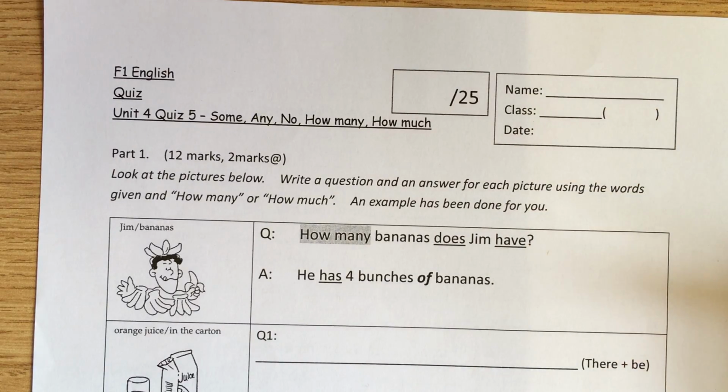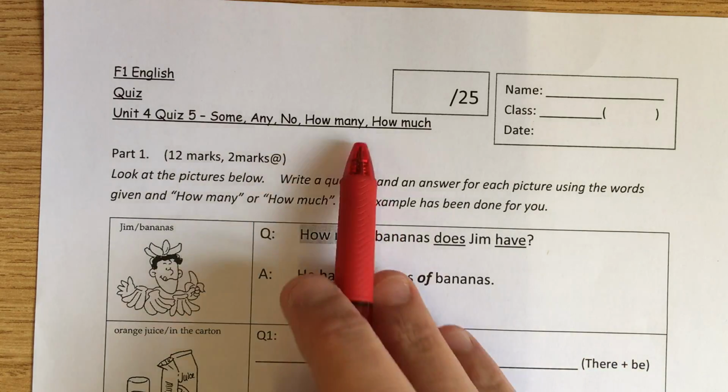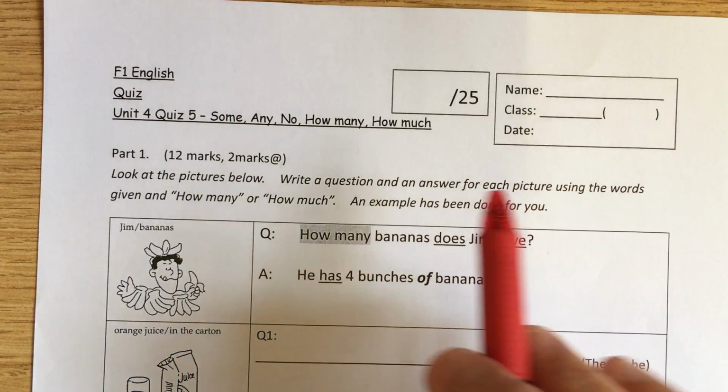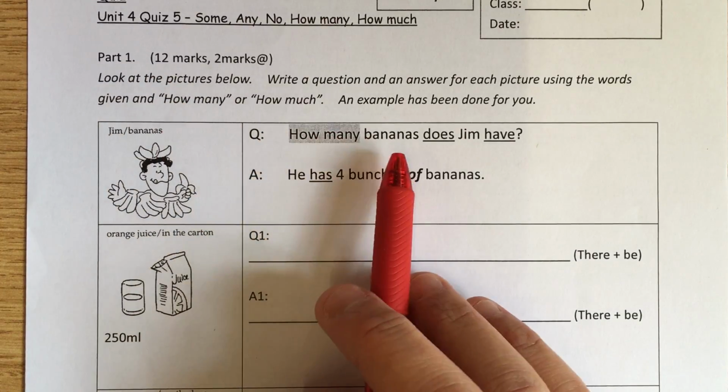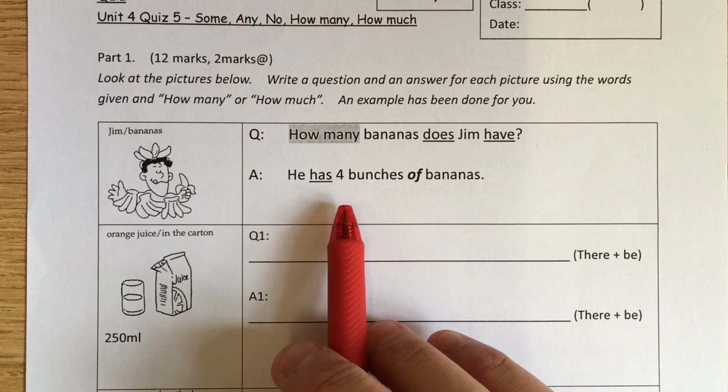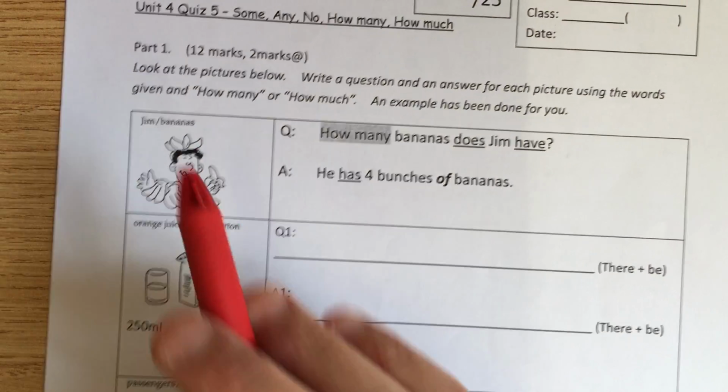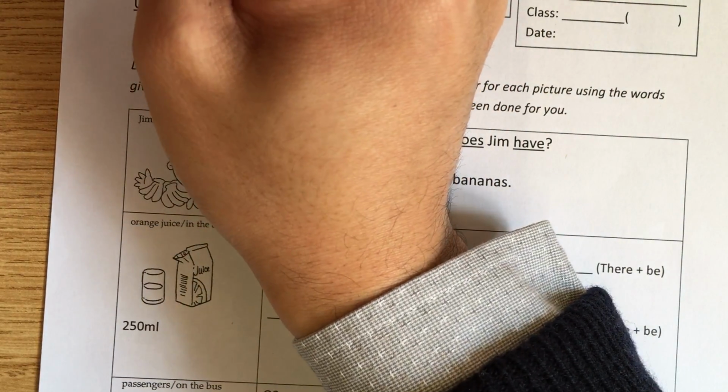So welcome to the correction videos of the Unit 4 Quiz 5 about some, any, no, how many, and how much. So let's do part 1 altogether. For part 1, you have to use how many and how much to form questions. So you can see the example. Bananas is a countable noun, 可數名詞, countable nouns.